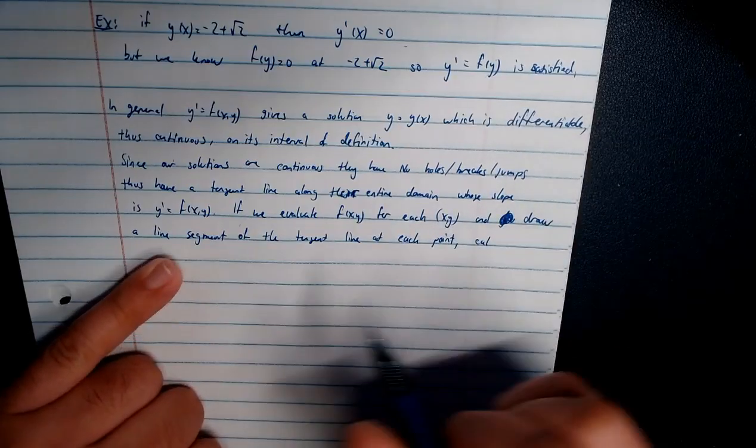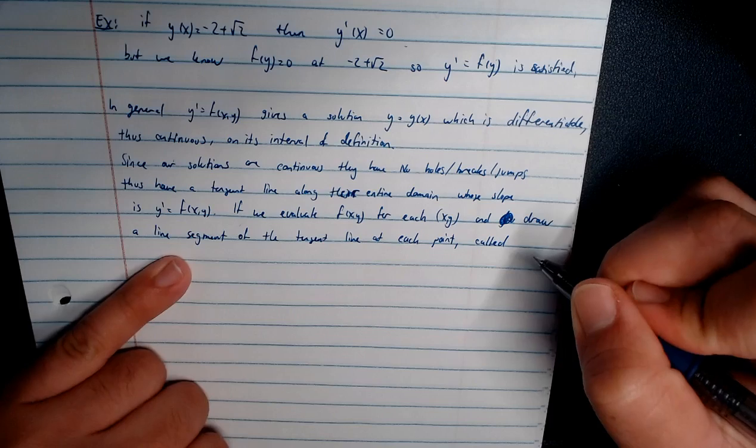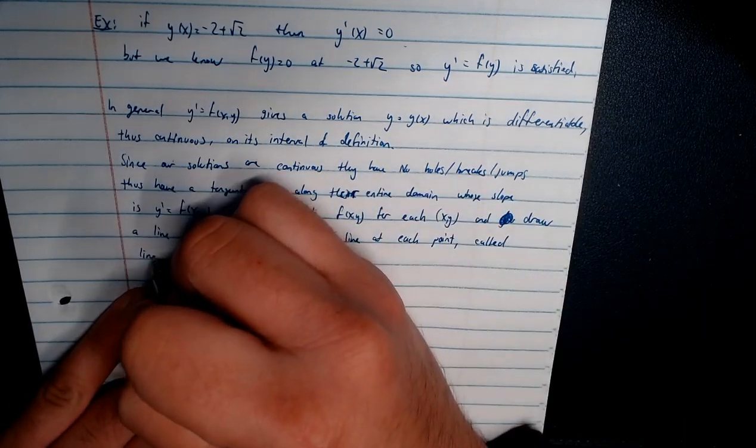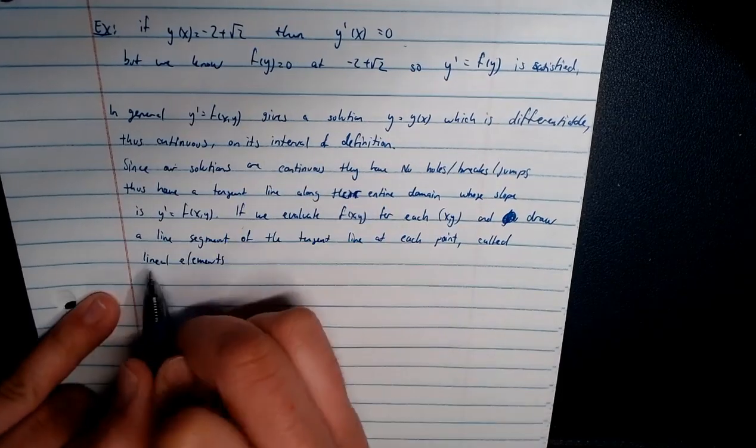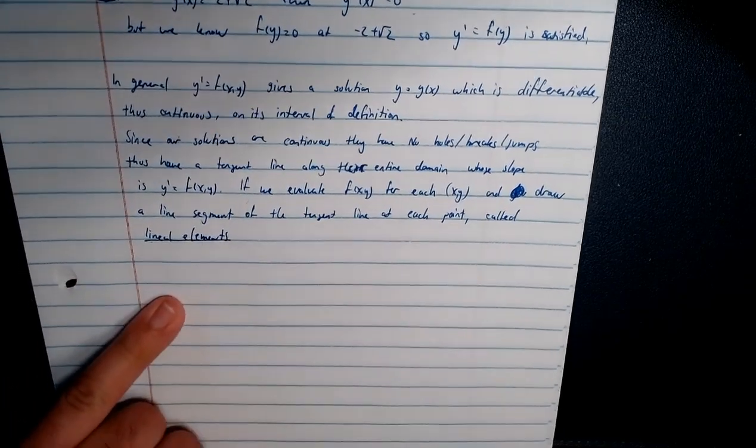By the way, these little tiny line segments are called lineal elements.